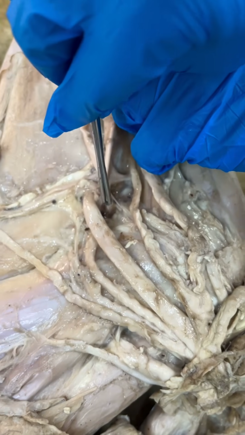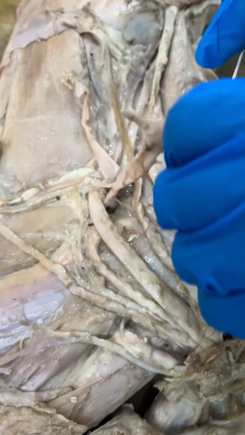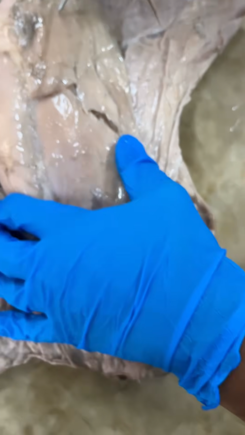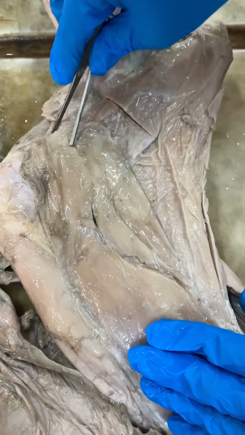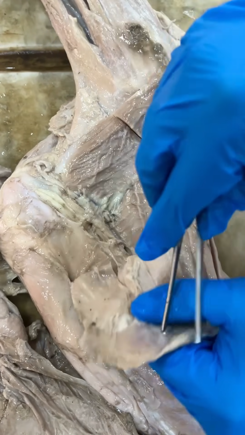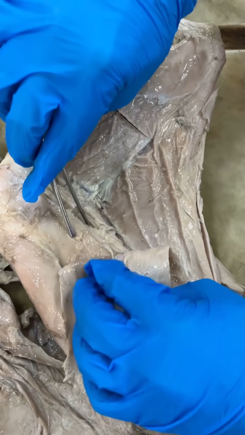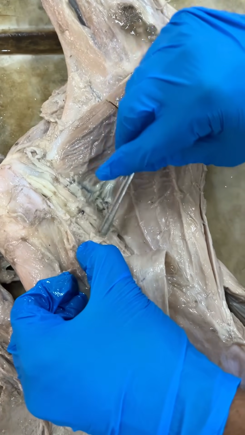Now from the medial aspect it is going to the lateral aspect, and it will supply the muscles of the lateral aspect of the shoulder region. This is the deltoideus muscle, this is the infraspinatus muscle, and this is the teres minor muscle.